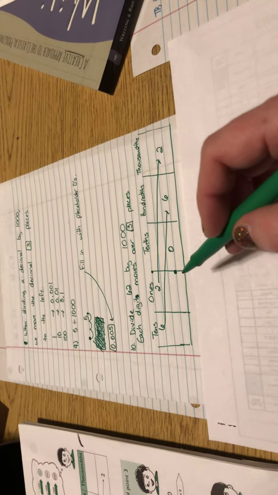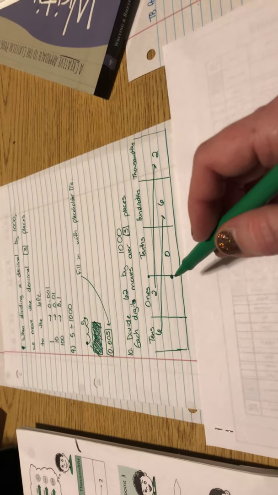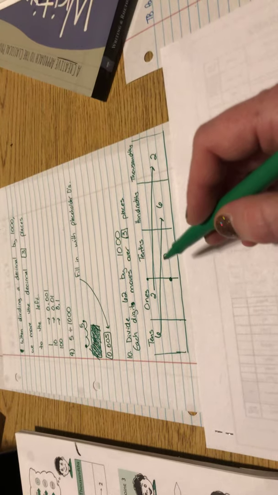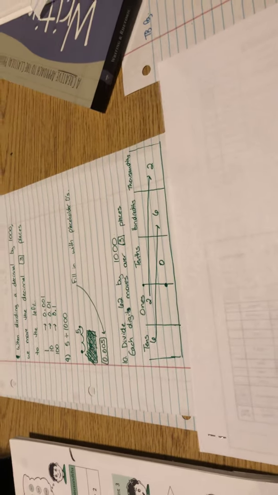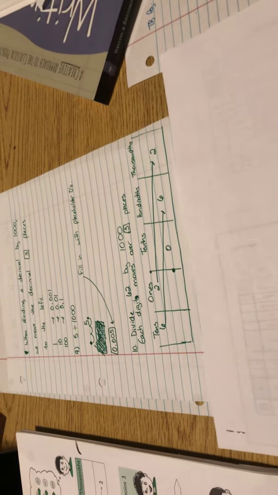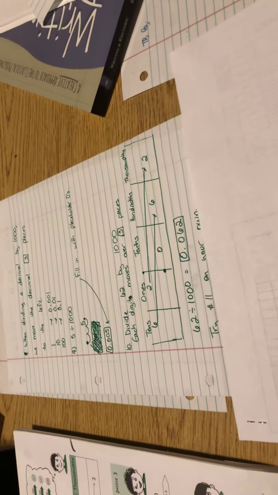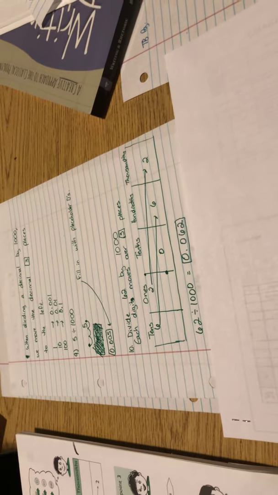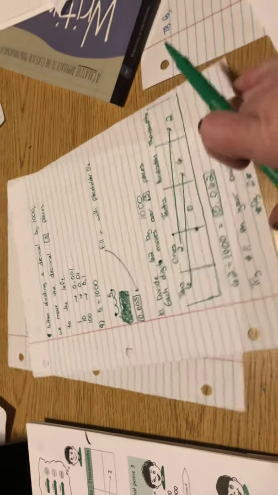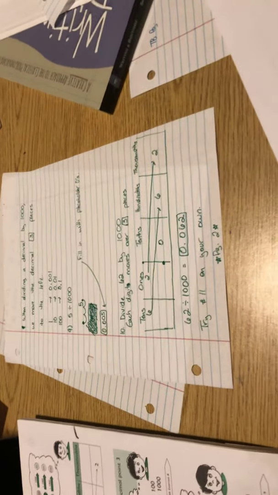Our decimal is always between the ones and tenths no matter what else is going on. And I fill in this 0 here. So I get 62 thousandths. So 62 divided by 1,000 equals 62 thousandths. Make sense? Okay. At this point, I would like you to try number 11 on your own.